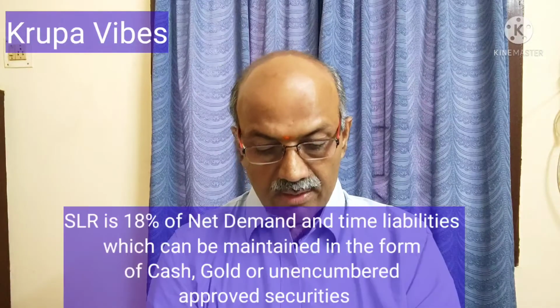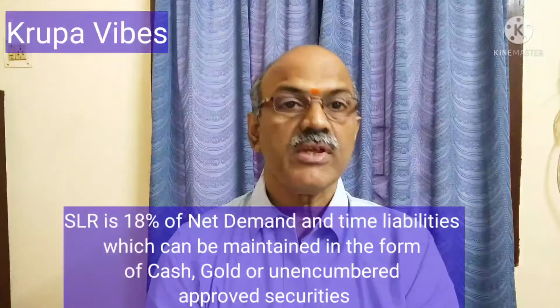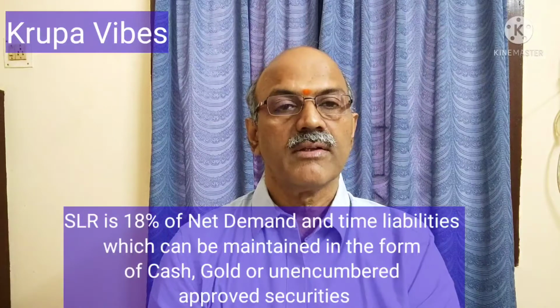So this is CRR. And then what is SLR? To maintain, on the net demand and time liabilities in India, in the form of cash, gold or unencumbered approved securities. So this is SLR. So CRR should be maintained in cash form and SLR can be maintained in these three forms: cash, gold or unencumbered approved securities. So this is 18% now and CRR is 4%.